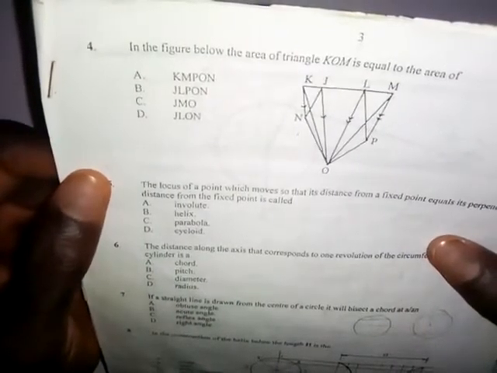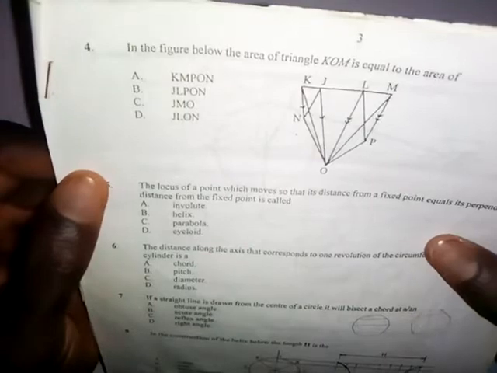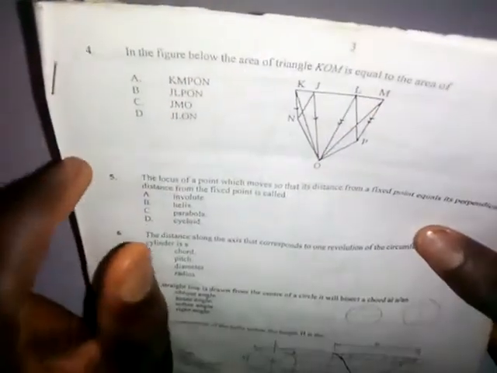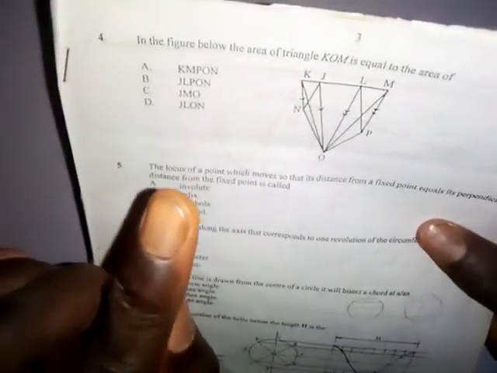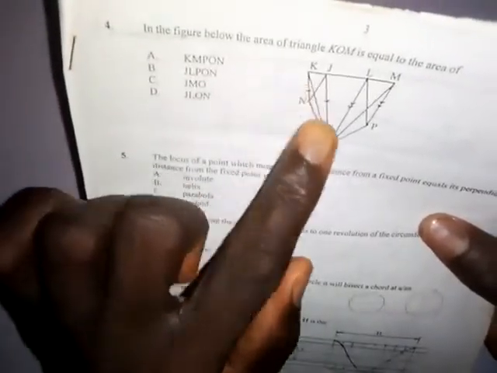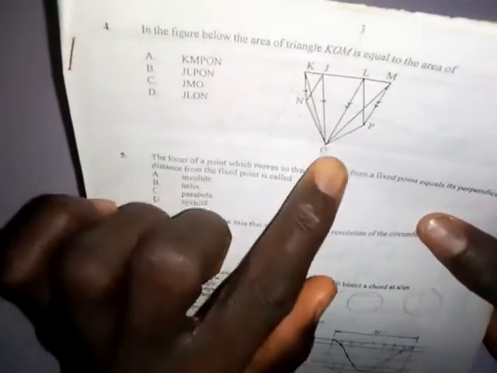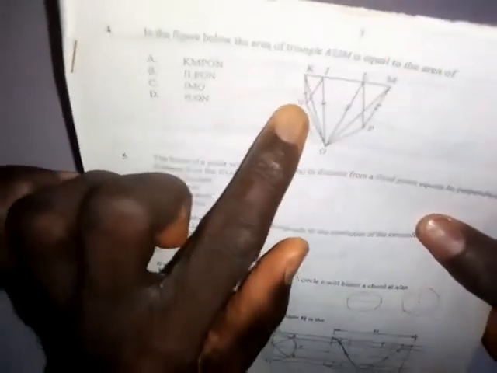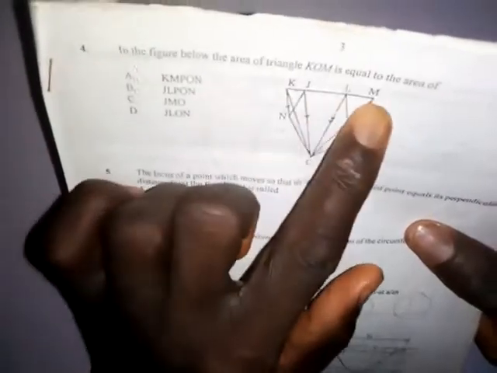Then question 4. In the figure below, the area of triangle KOM is equal to the area of, so KOM, this is KOM, then is equal to the area of triangle. So looking at what we have here, it is equal to the area of KNOPM. Why? Because this triangle KOM and the pentagon KNOPM, they are on the same base.